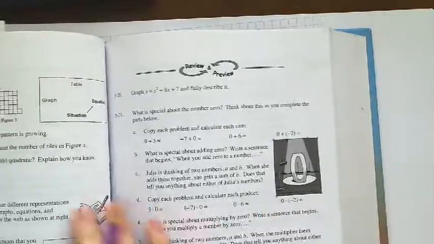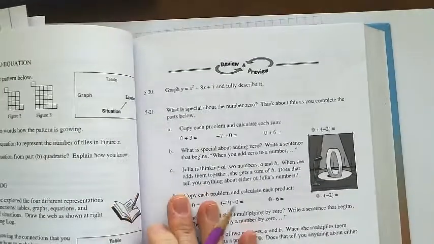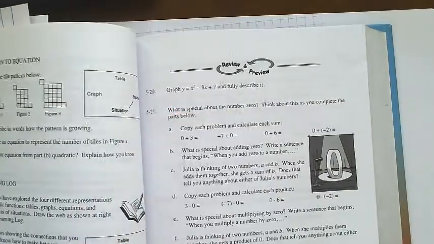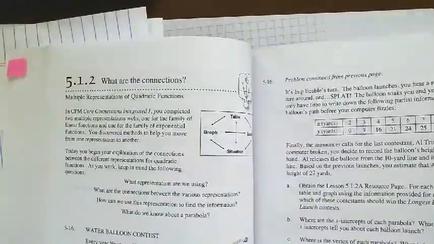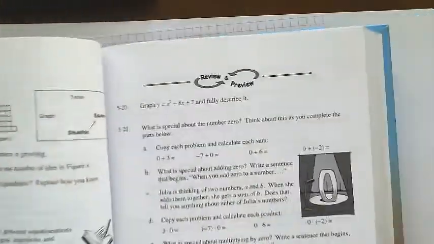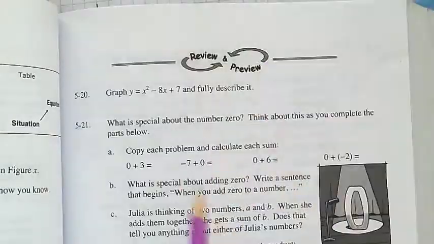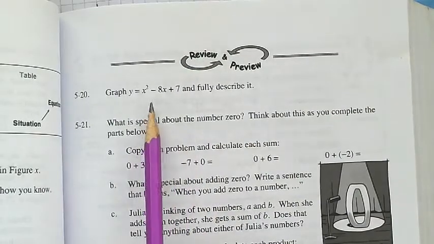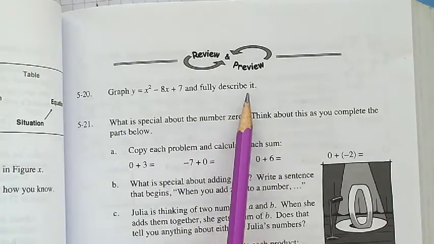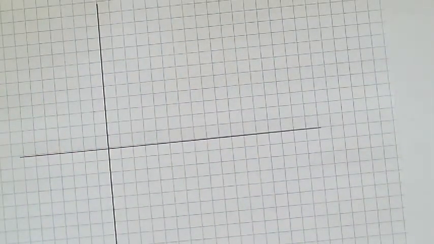Okay, everyone, let's get started with 5-20. So remember, you should have a tab open to this problem in the ebook. This is lesson 5.12, and we're on 5-20. It says to graph y equals x squared minus 8x plus 7 and fully describe it. So that is a quadratic equation.